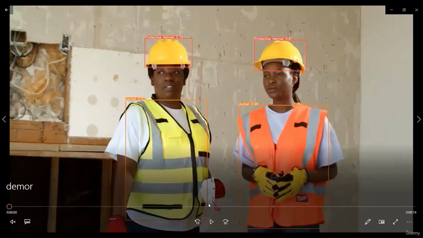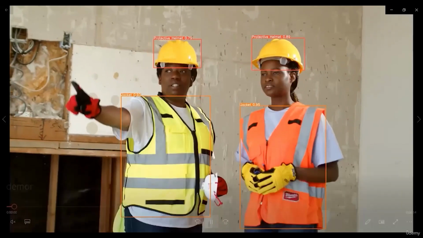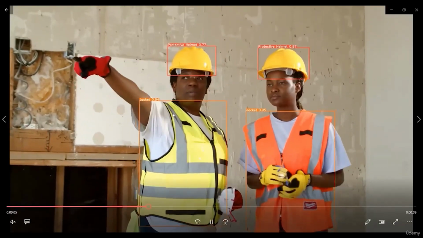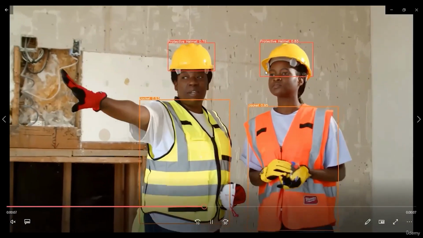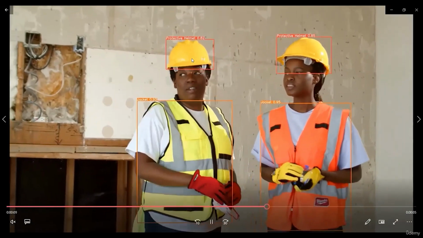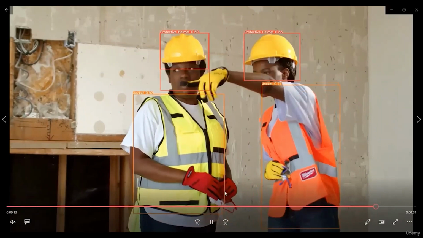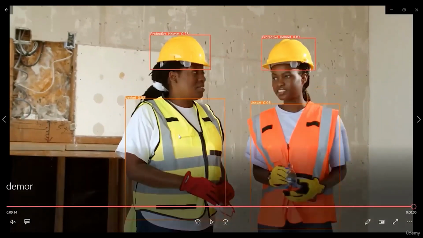I was able to download the demo video, and let me play it to show you the output. Our model is able to detect the jackets, protective jacket, the protective helmet. You can see that for both persons the protective helmet and the jacket are detected. Although the model is not detecting the gloves, the model is able to detect the jacket as well as the protective helmet. So let's test our model on some other demo videos and see what results we get.